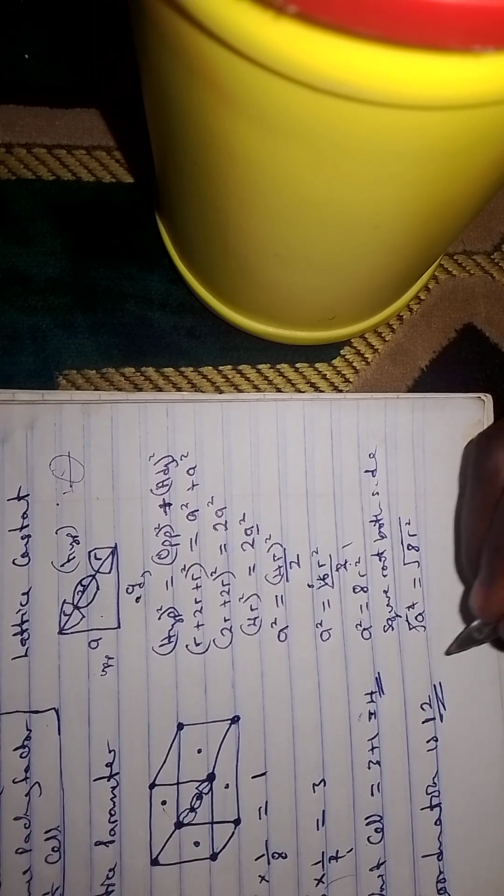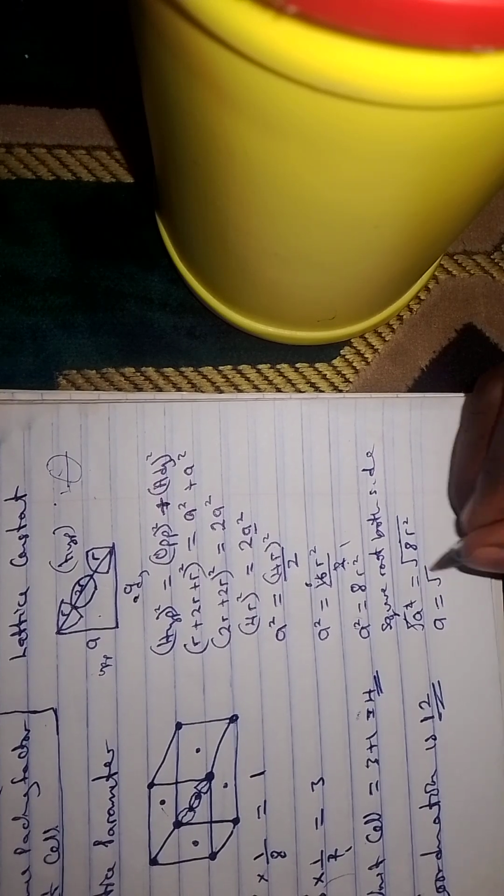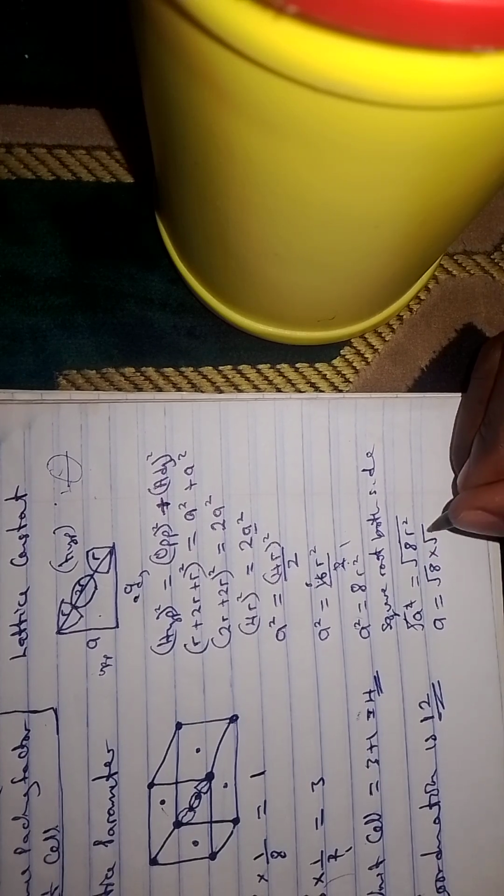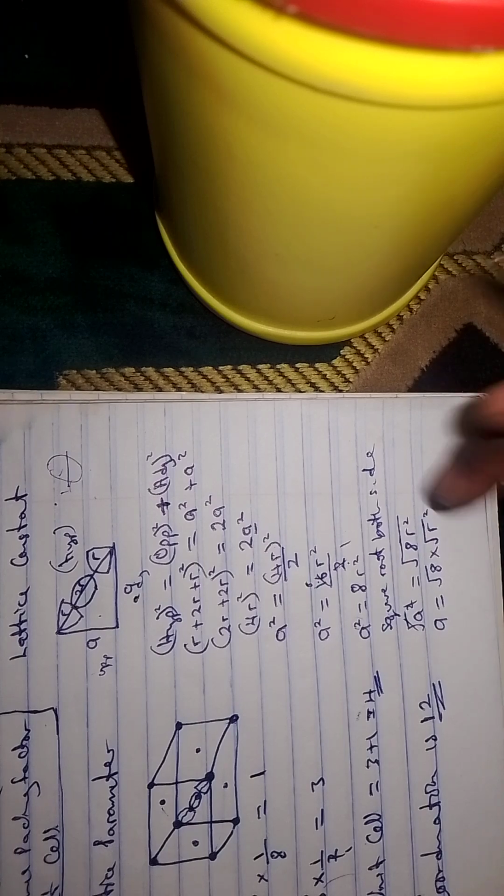Then this one will cancel this. Now it gives us a equal to square root 8 times square root r square. Still the same thing, the way it is like this, it's also the same thing like this. You can just cancel this square. For this one, it now remains a equal to square root 8 times r.